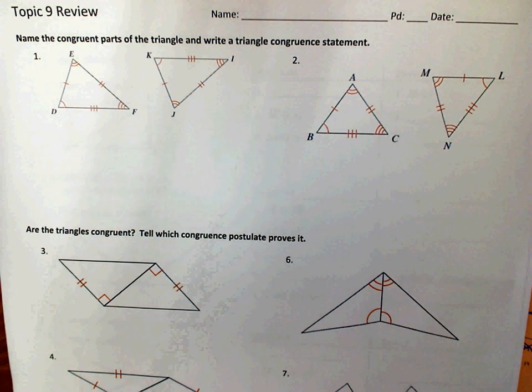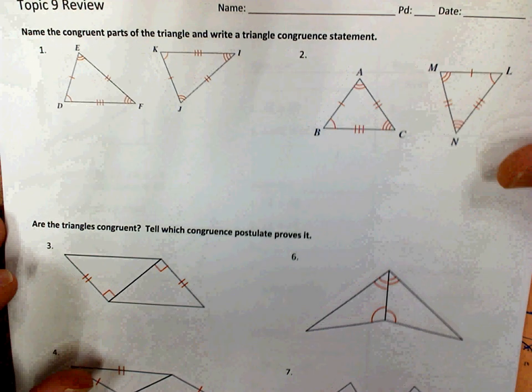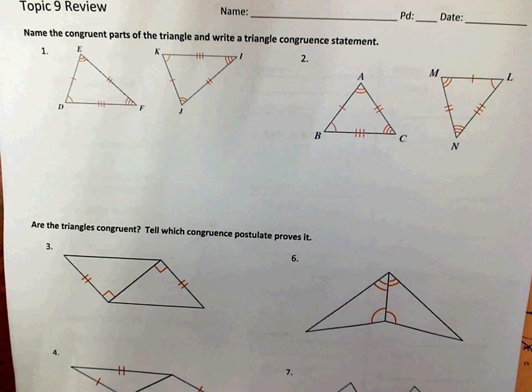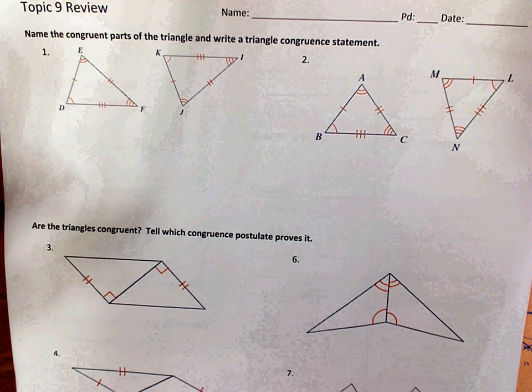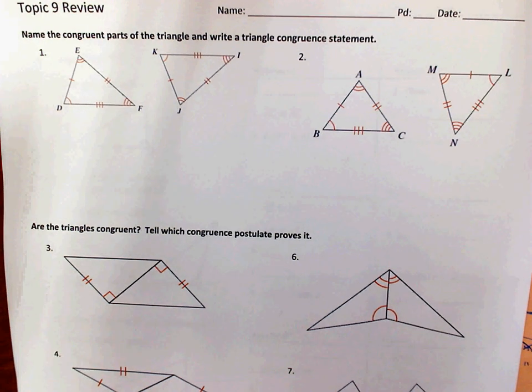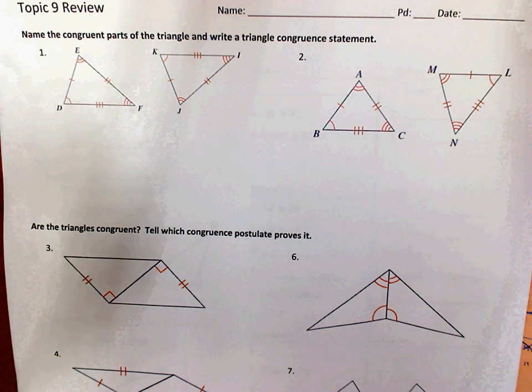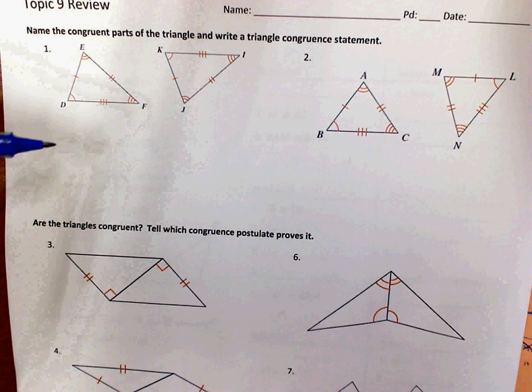All right, we're looking at the topic 9 review. This is over proving that triangles are congruent, looking at the postulates. And so at the beginning here, it says name the congruent parts of the triangle and write a congruent statement. So we're giving you two triangles where everything is marked.